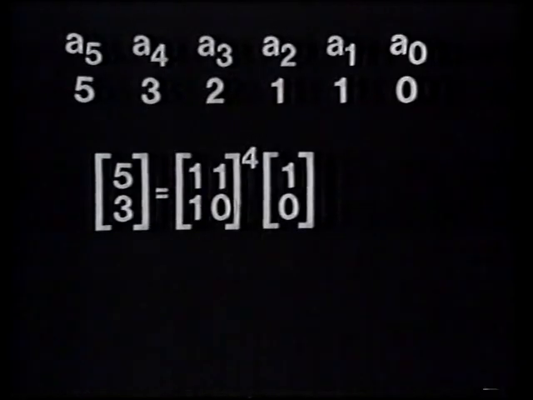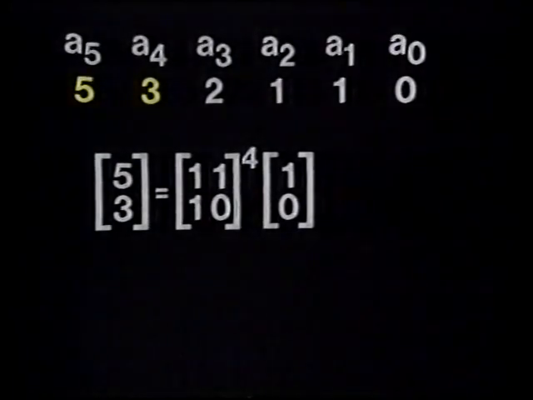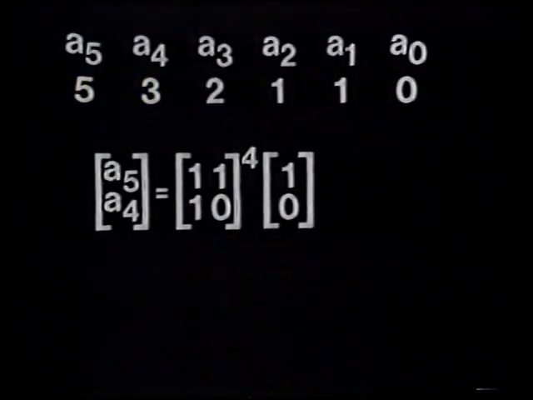Now, remember which terms 5 and 3 were. 5 and 3 were the terms a_5 and a_4, so we can rewrite this equation in this way. So we've got the fact that a_5, a_4 is our matrix to the power 4 times 1, 0. And you can see that a_6, a_5 will be our matrix to the power 5 times 1, 0, and so on.